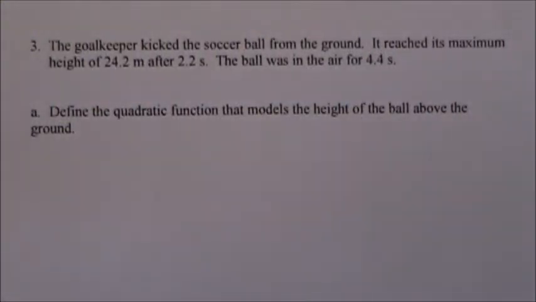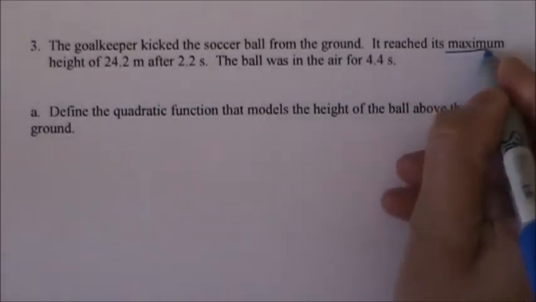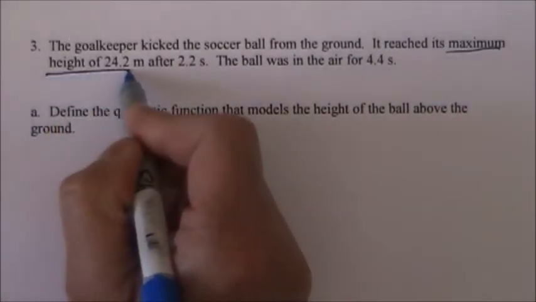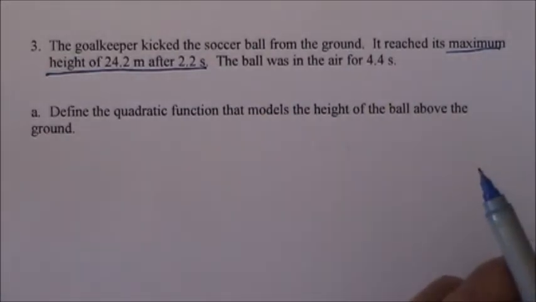The goalkeeper kicked the soccer ball from the ground. It reaches its maximum height of 24.2 meters after 2.2 seconds. The ball is in the air for 4.4 seconds. Define the quadratic function that models the height of the ball above the ground. Well, we were told the maximum height and the time it takes to get there.